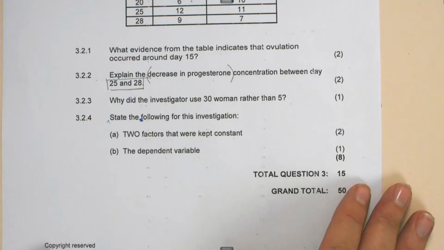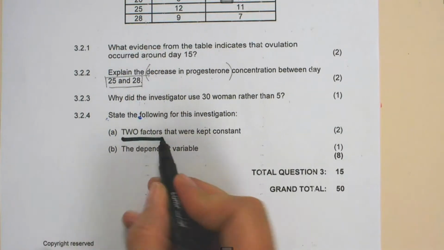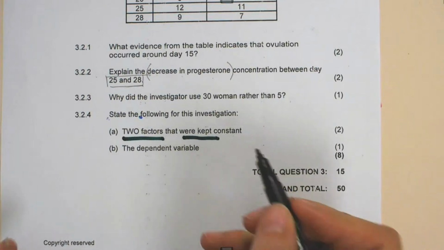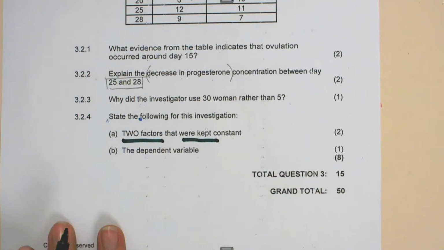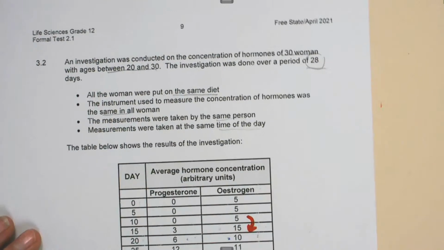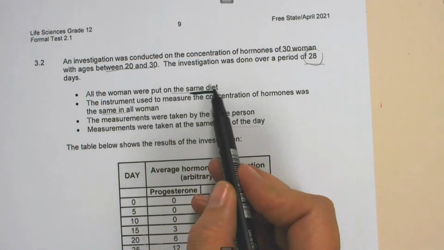The next question will then be: state the following for this investigation. 2 factors that were kept constant. So if we look at the question again up here, they said all the women were put on the same diet.